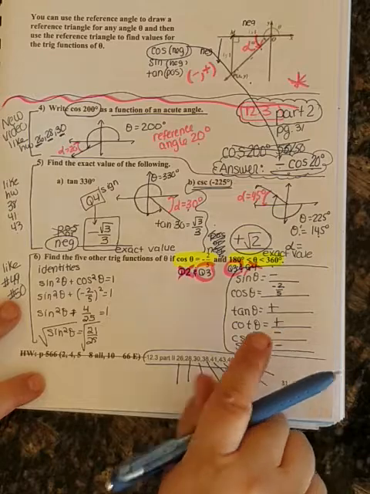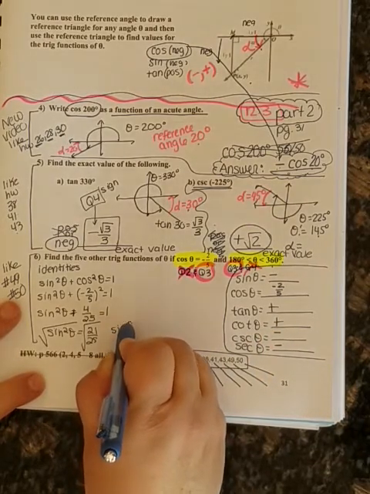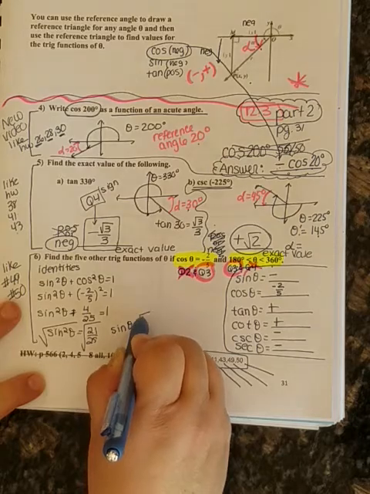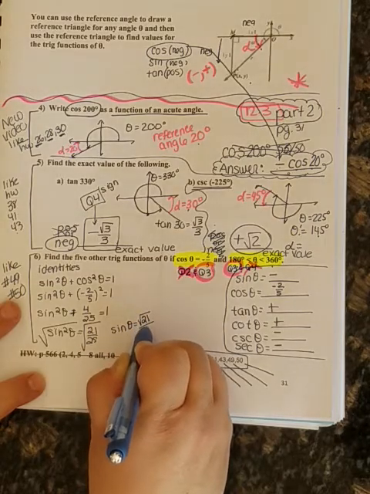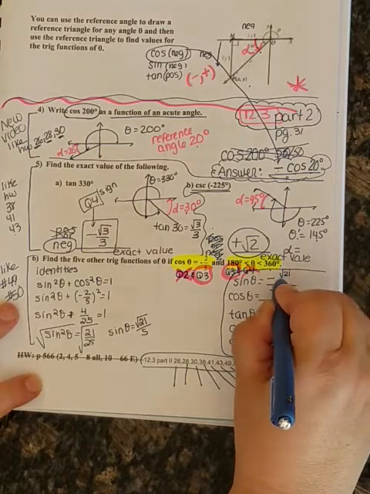What time is it? 35. Oh, so sine of theta is equal to the square root of 21 over 5, which I can put over here.